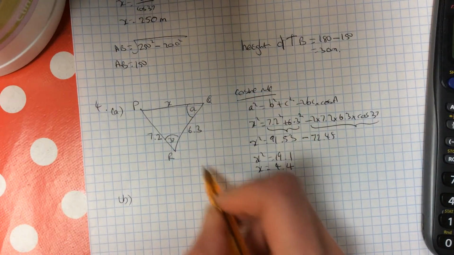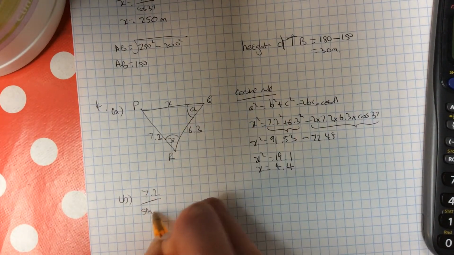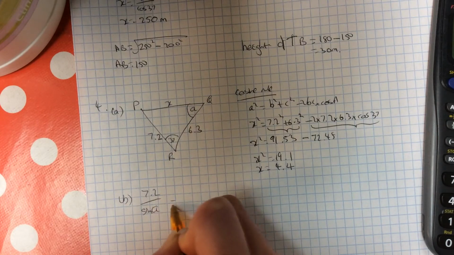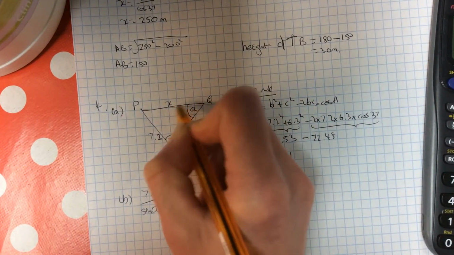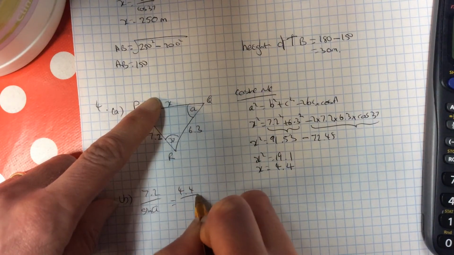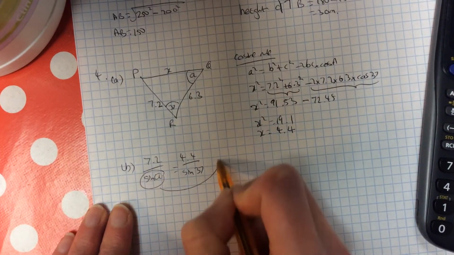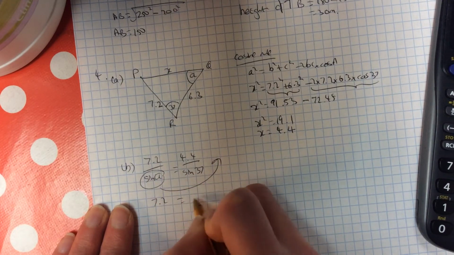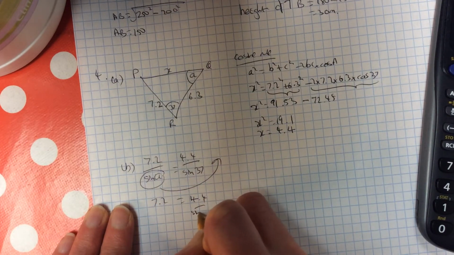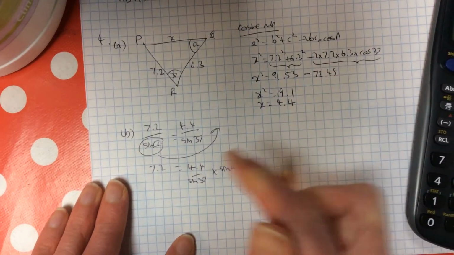So I would use the sine rule. So it's 7.2 over sine that angle. So sine A equals a side, I could use this side because I've got it now, 4.4 over sine this angle. So bring your sine up to our side and it becomes multiplying times sine A. Rearrange it to get sine A on its own.